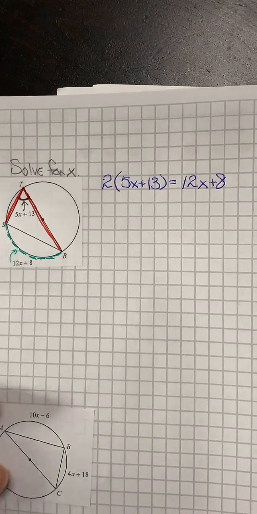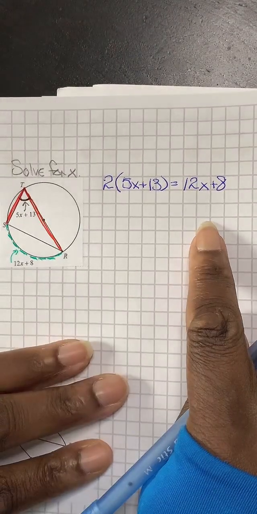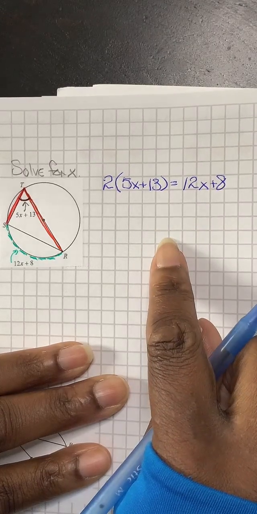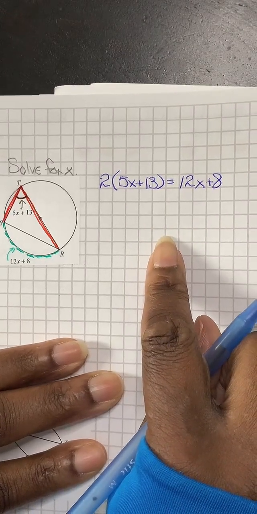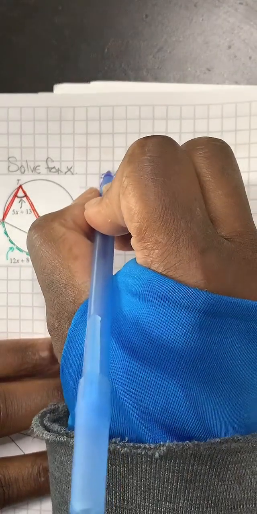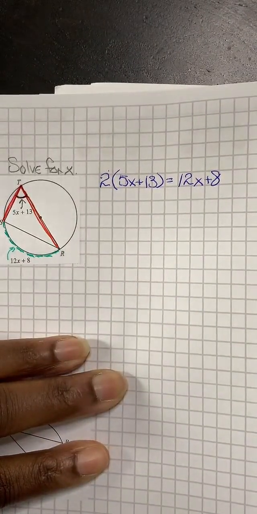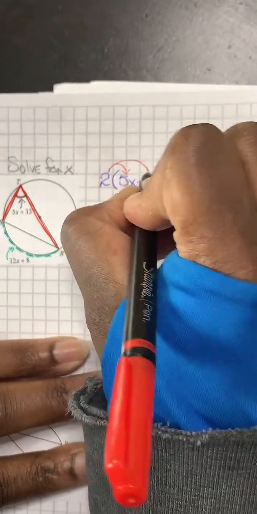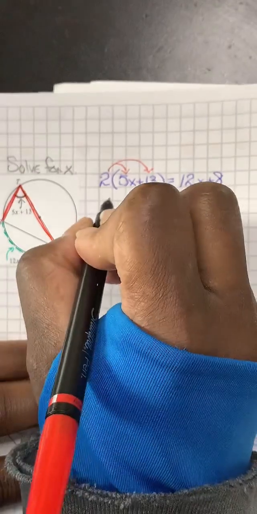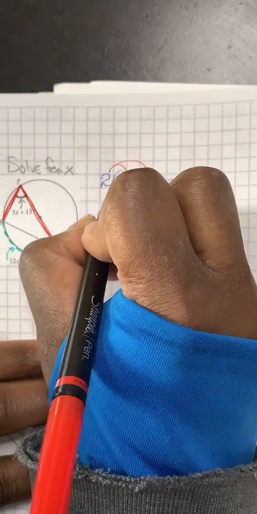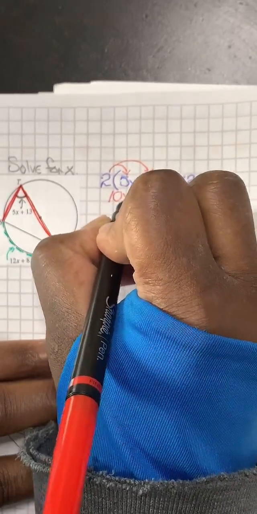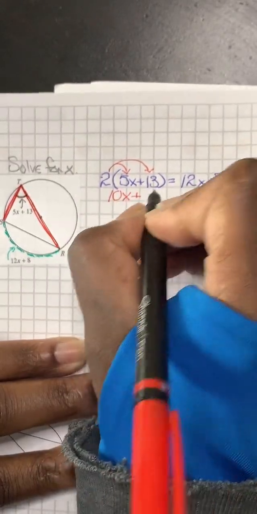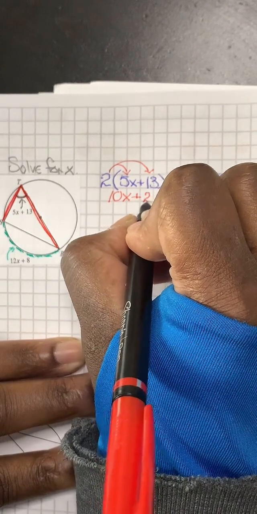So when we do this, now we can do the distributive property. Let me use different colors so you can follow along a little bit easier. So 2 times 5 gives me my 10x, and 2 times 13 gives me my 26.